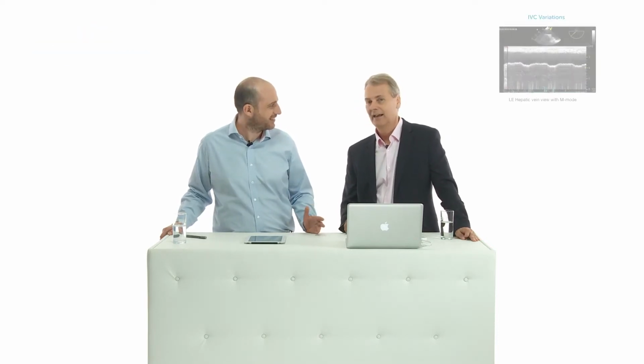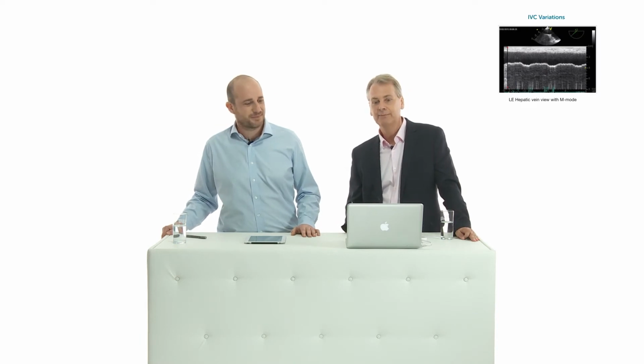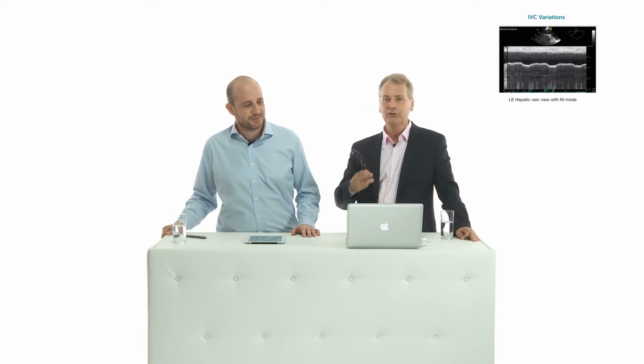But how can we see this variation? Naturally, we can see it on the 2D images, but I prefer, and I will be more precise, with M mode. You mean you're using the old-fashioned M mode? Yeah, why not, Thomas? Old-fashioned is not always so bad. And it does have a number of advantages because you can probably see the fluctuations much better.